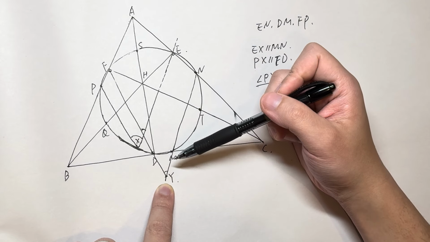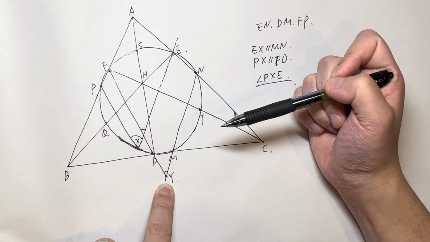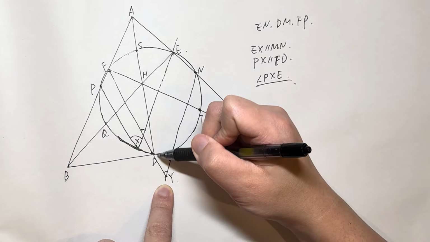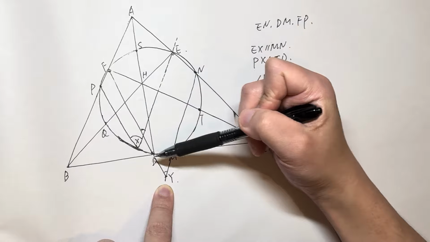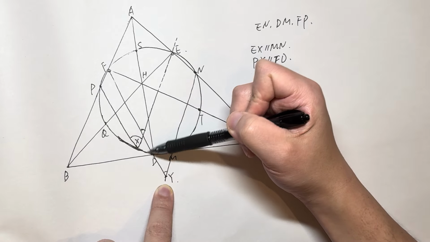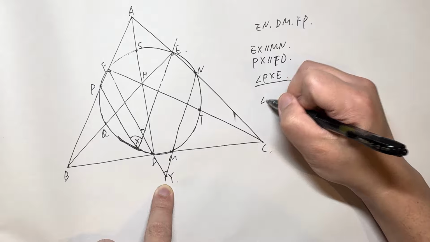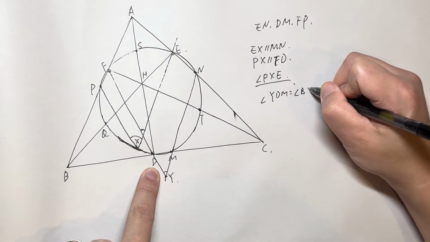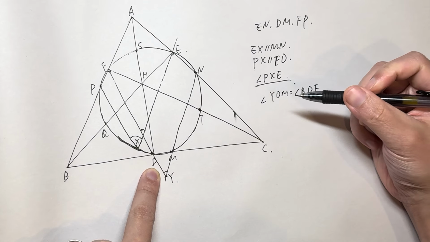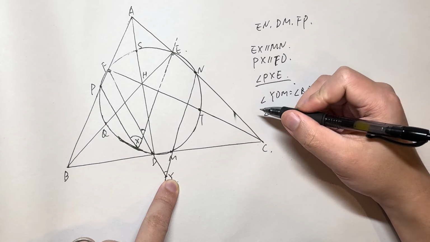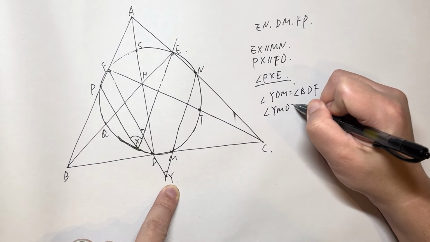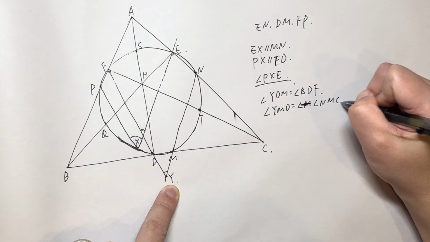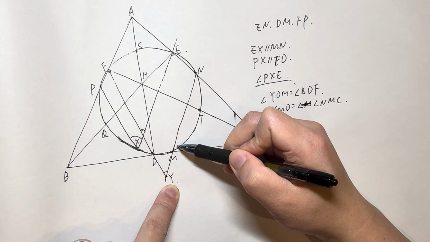Okay, so let's try. This angle, the angle YDM, equals angle BDF, right? So the angle YDM equals angle BDF. Also, the angle YMD equals angle NMC, which equals this one.